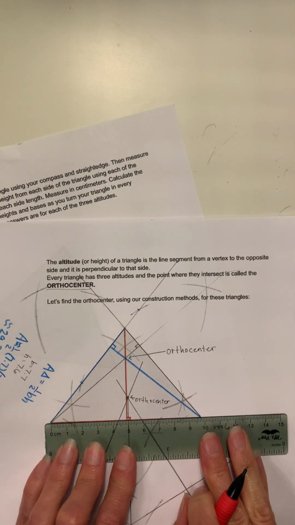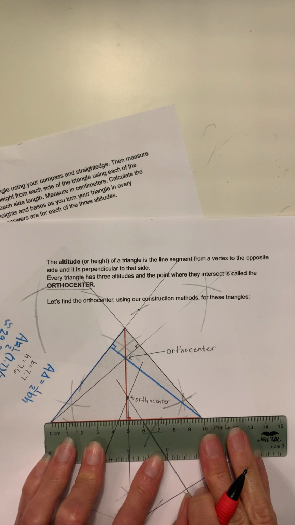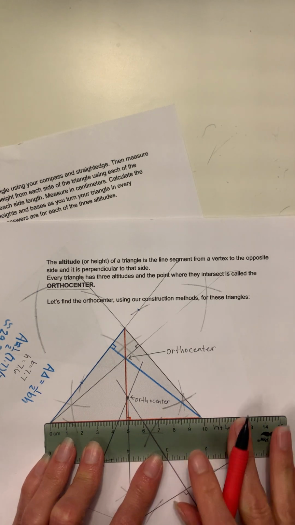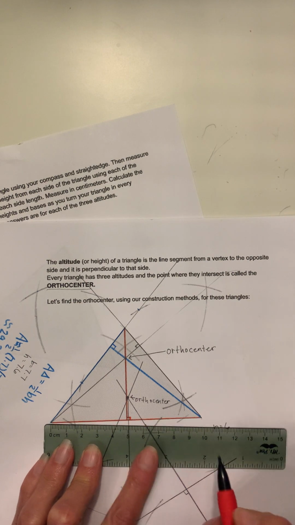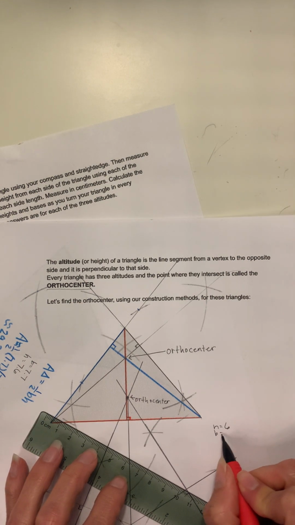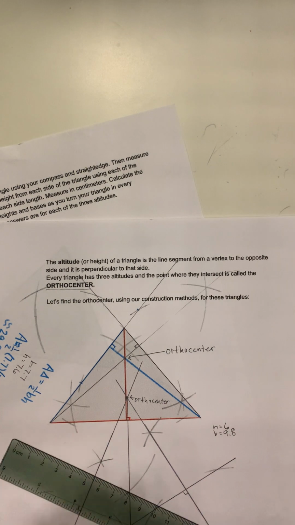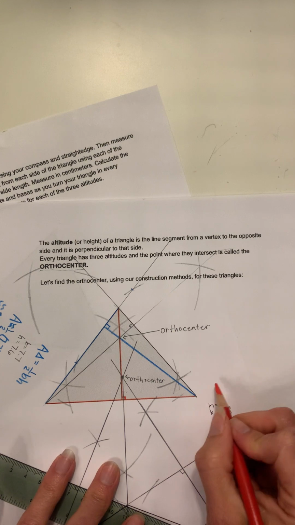And this base, I'm gonna guess that's 9.8-ish. So let's try that one.